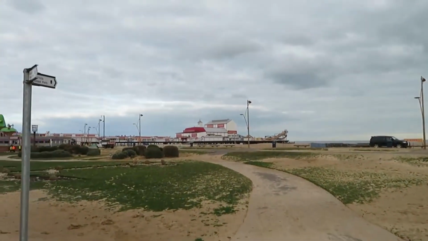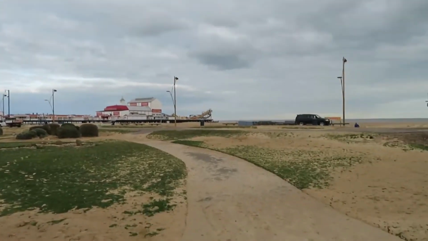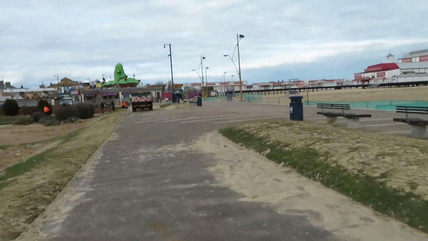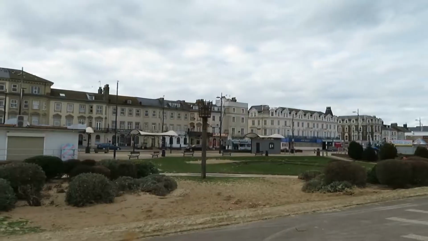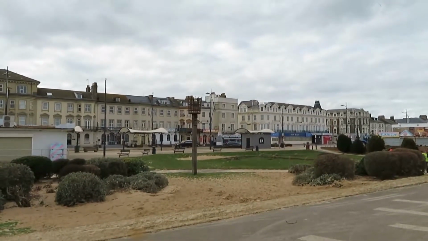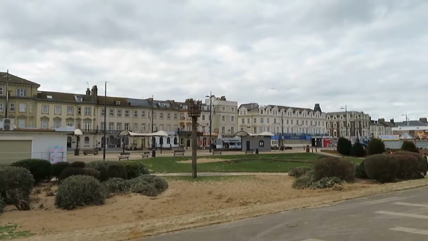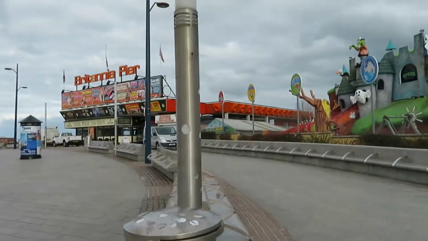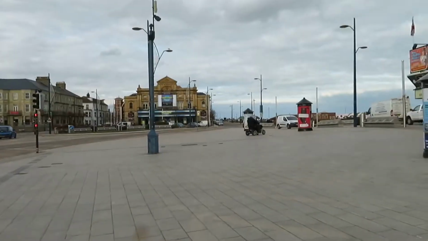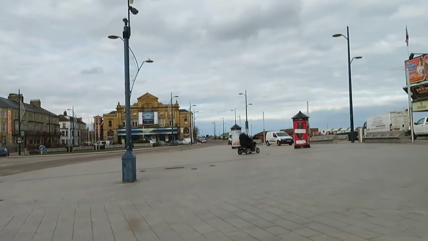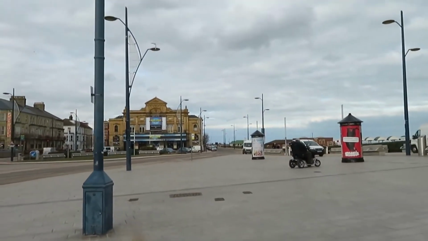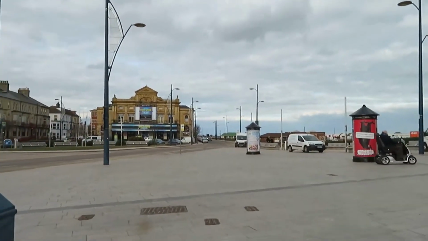It turns off the road at the seafront here and then climbs up to continue along the promenade. And there's towers that light festival occasions. So we approach Britannia Pier. Straight ahead, the Royalty Theatre. Or is it a cinema? Hollywood Cinema.